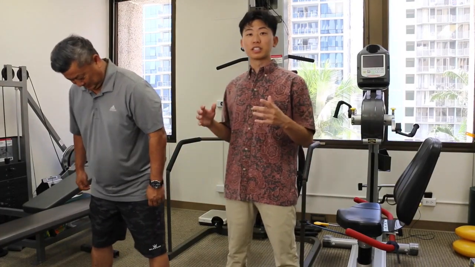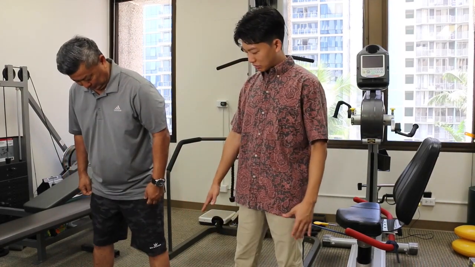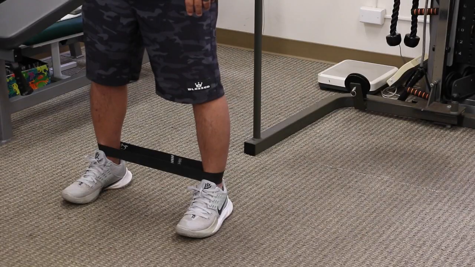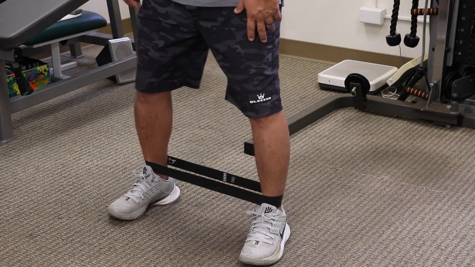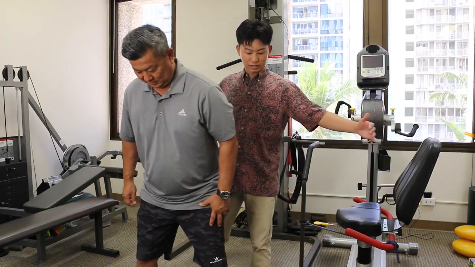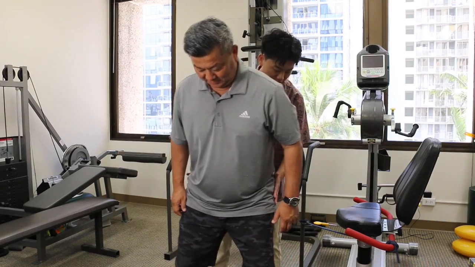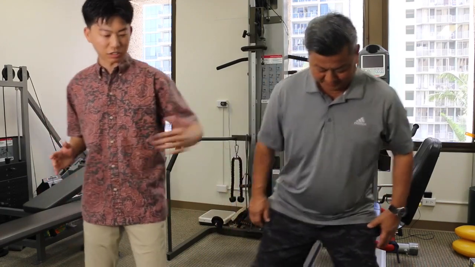So to strengthen the glutes, what we're going to do is an exercise called resisted sidestepping. So I placed a resistance band around the ankles, and now all we're going to do is take a step out to the side, and then step in, and take about 10 steps down in one direction. So you should be feeling these muscles in the hips, in the glutes, engaging as you have to pull that band out.